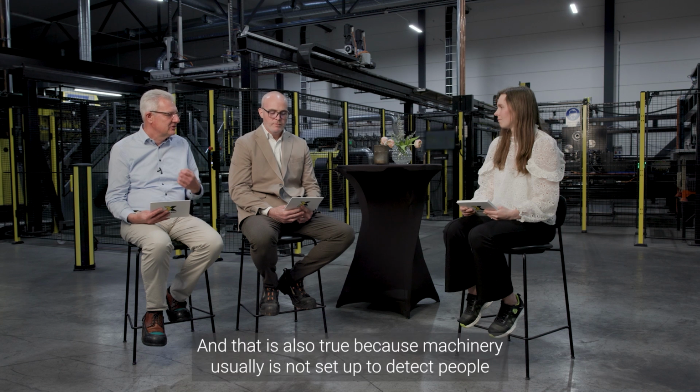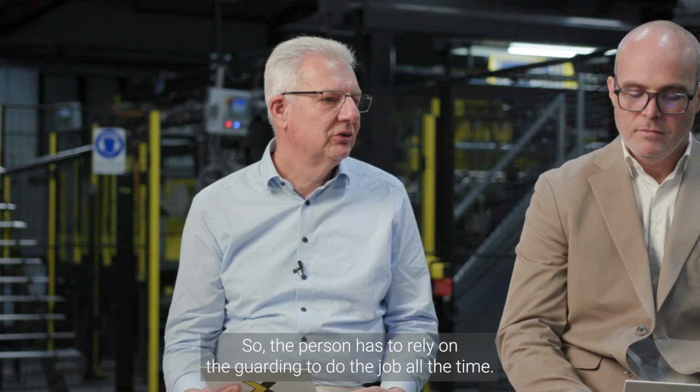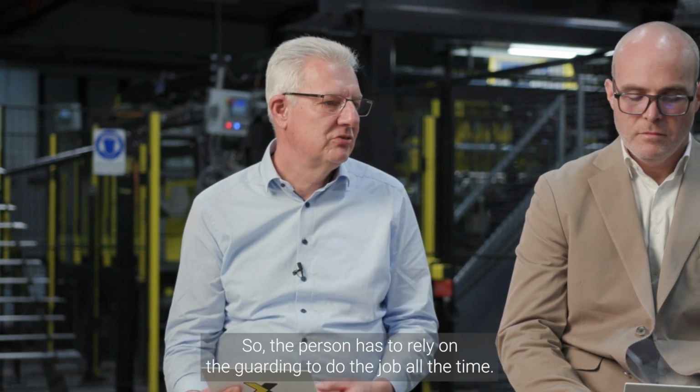And that is also true because machinery usually is not set up to detect people that are inside during operation, because they're not meant to be there. So the person has to rely on the guarding to do the job all the time and 100%. And what about the industrial barriers, Marcel?